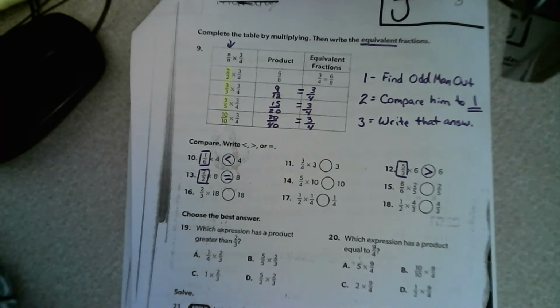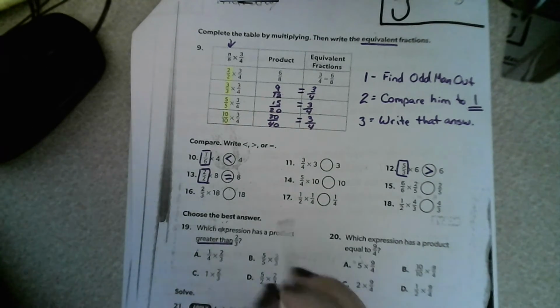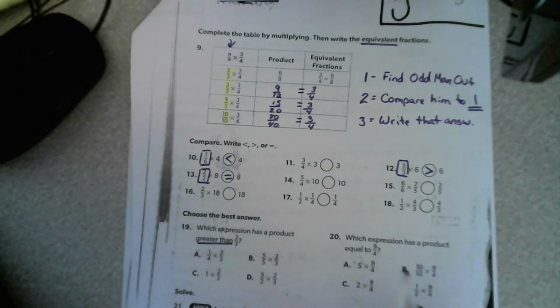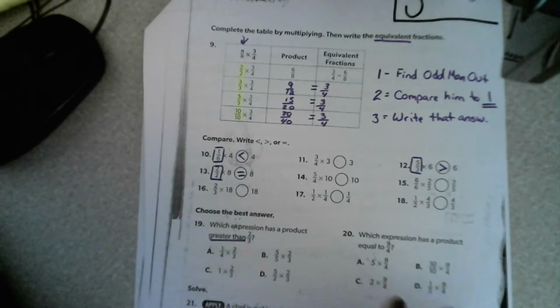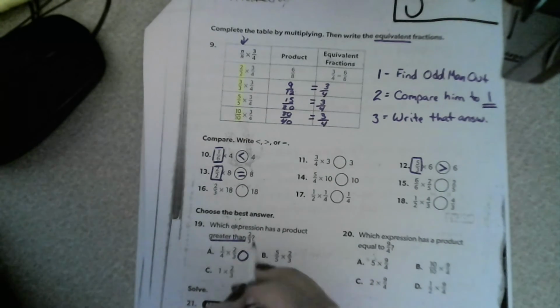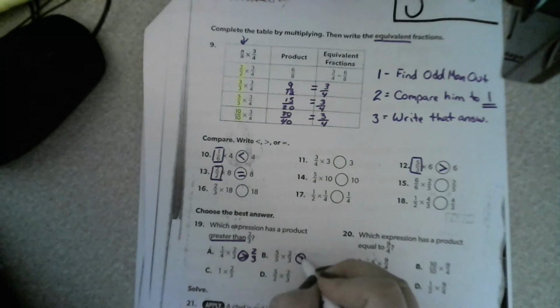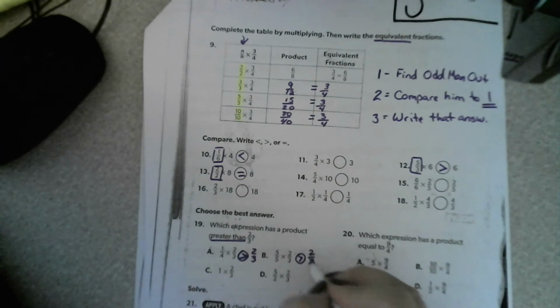Great, so let's go on to 19. Which expression has a product greater than 2/3? Okay, so that means that what you're actually trying to do is find a statement where this is true. We're comparing it to 2/3.